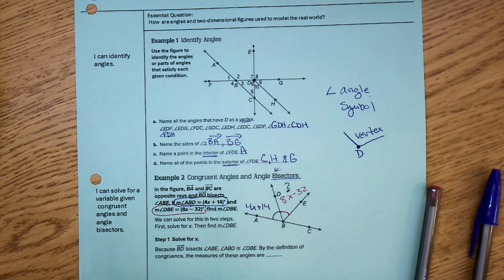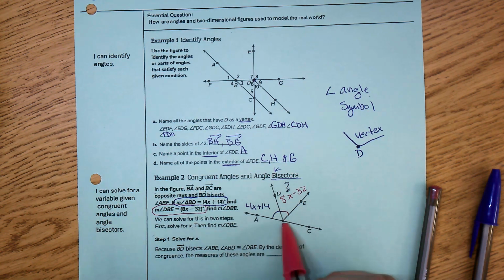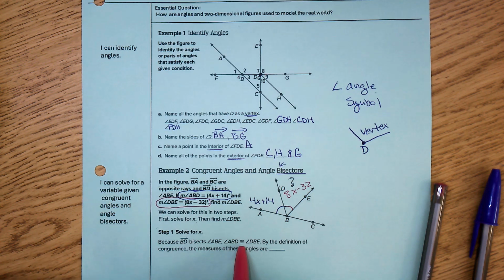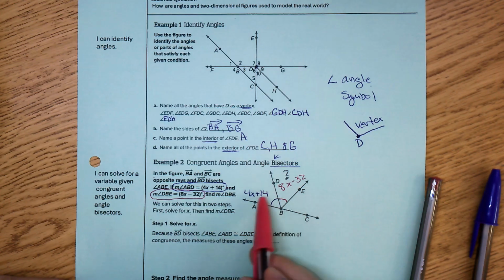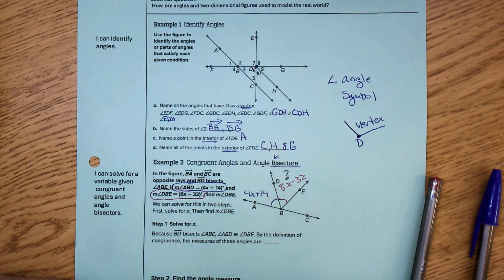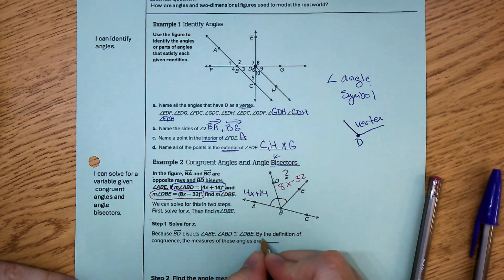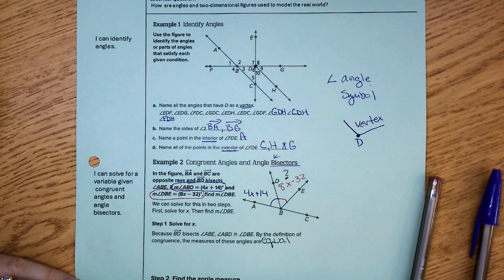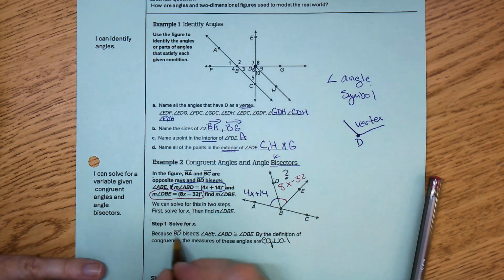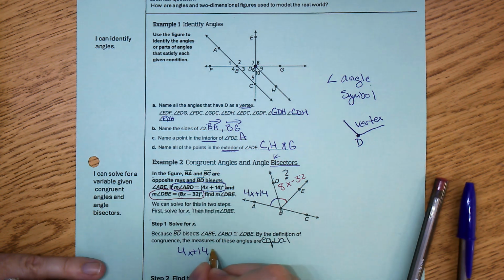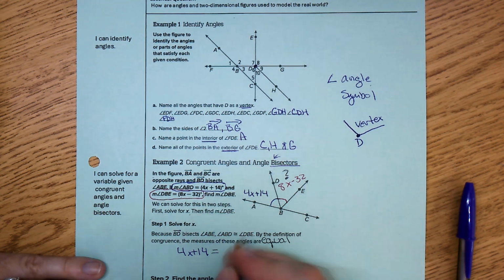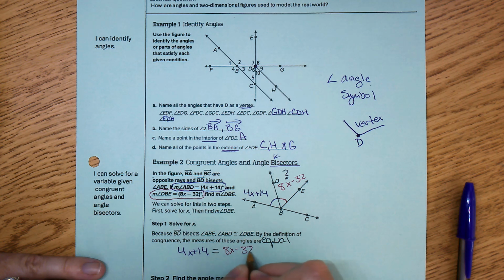Well, because this ray bisects this larger angle, these two parts equal each other. That's what this congruence symbol means. A lot of people ask me about this symbol in our test in Unit 1. That means congruence. That means that these two are different things, but they measure the exact same, so we can set them equal to each other because they are equal. All right, so let's do that. We have 4x plus 14. I want to set it equal to the measure of this angle, 8x minus 32. We've set up an equation.